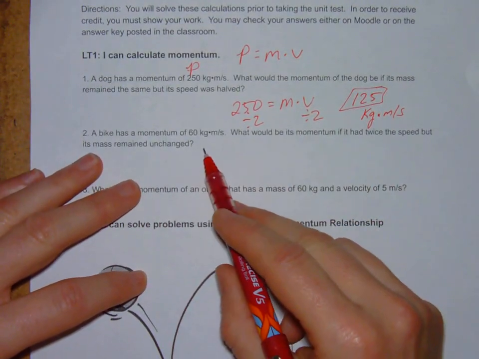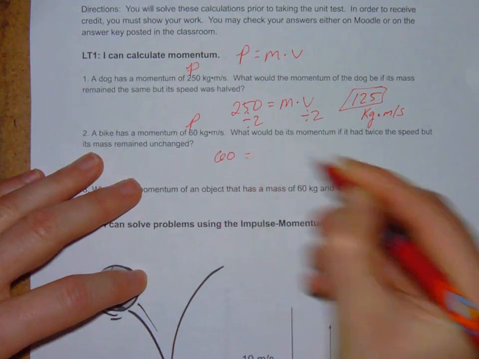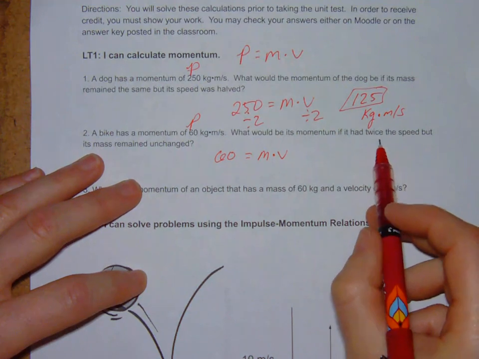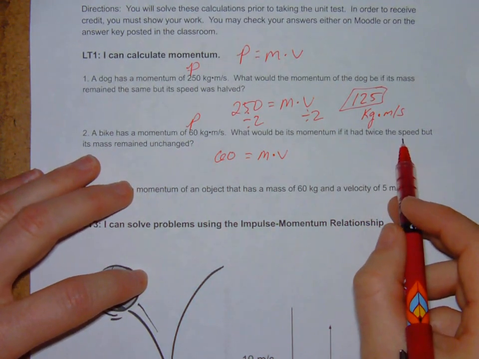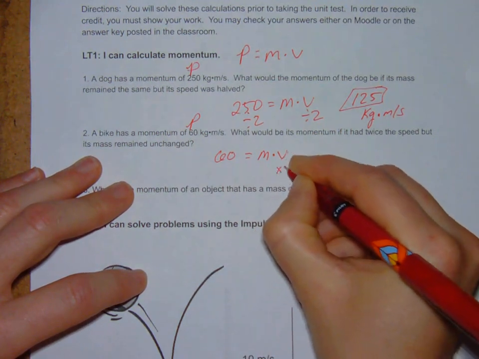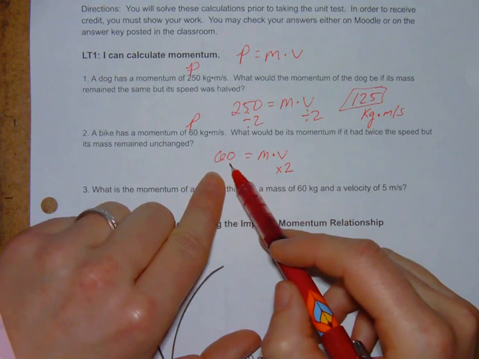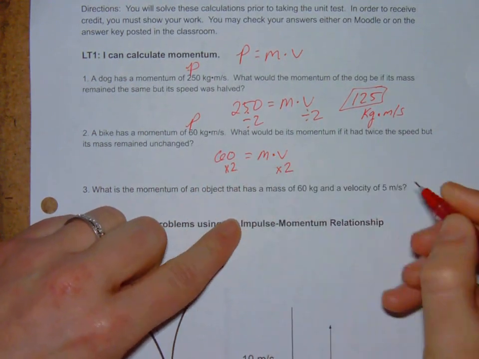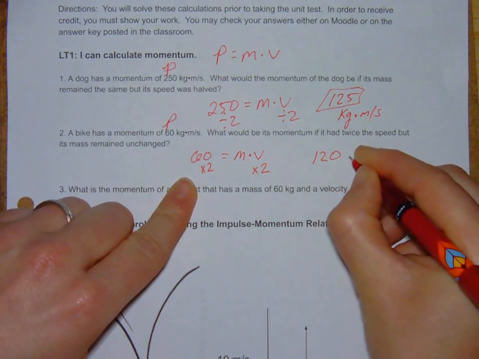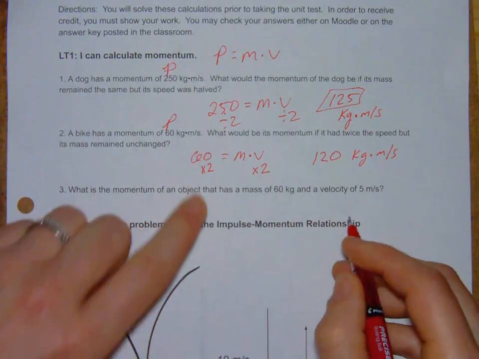Number 2, a bike has a momentum of 60. So now we have 60 equals mass times velocity, because no other numbers are given. This time, twice as fast, but mass again stays the same. So this goes up by 2. So you should be thinking, well, I'm not going to divide this side by 2 then. I'm actually going to multiply it by 2. And 60 multiplied by 2 means our momentum is 120 kilogram meters per second.